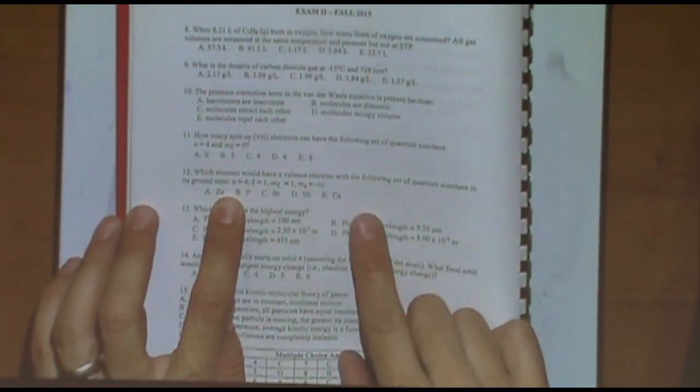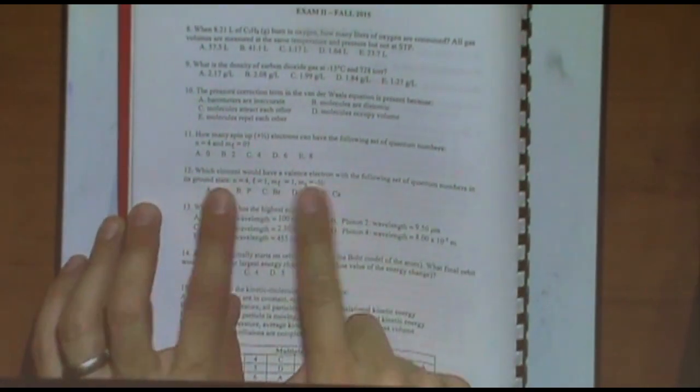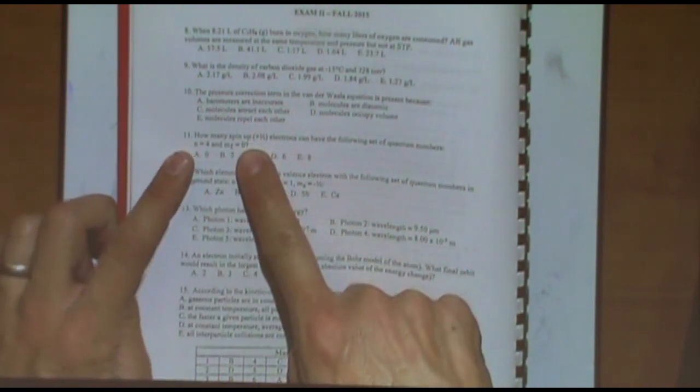I'm going to page 62 right now. This looks like fall 15. What number? 11. Oh, okay. This is similar to the one I did at the beginning, the spin-up electrons, but I'm more specific here. I give you N and M sub L. With the one I did at the beginning, I just give you N. So it just fine-tunes it a little bit. So that's page 62, fall 15, number 11.